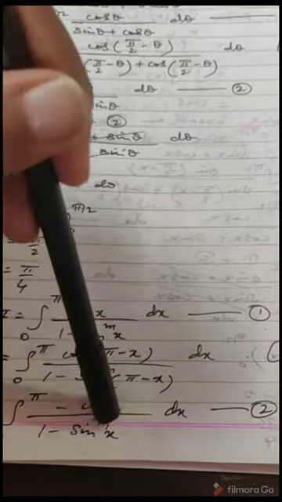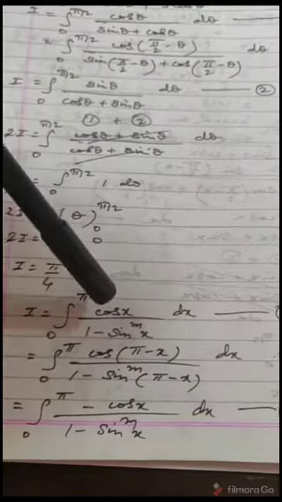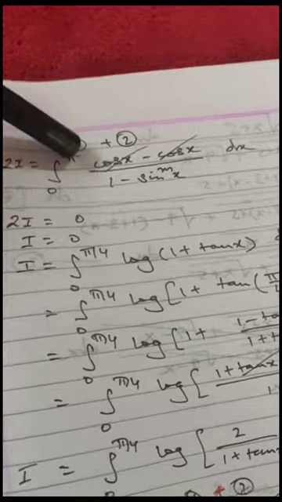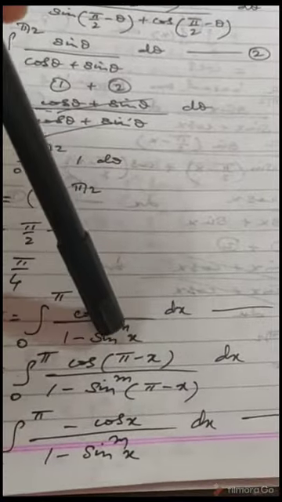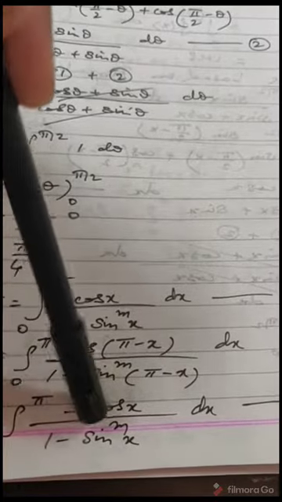I call this 2. Then I simply add this 1 and 2. So when I add 1 and 2, I plus I will become 2I, right? And 0 to pi, you have this cos x upon 1 minus sine raised to m x, you have minus cos x upon 1 minus sine raised to m x.